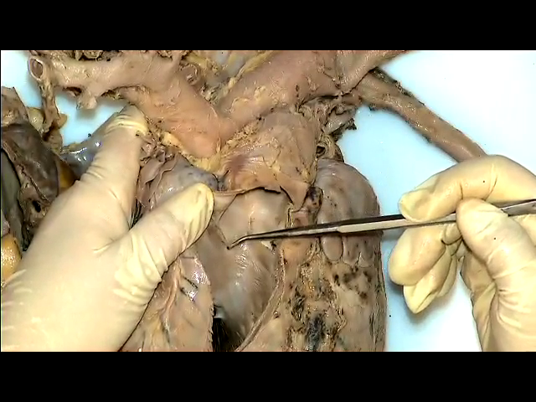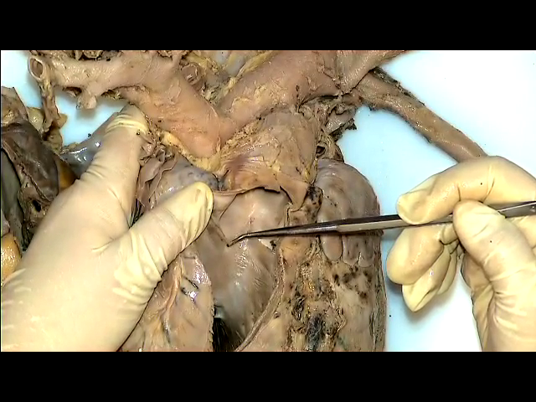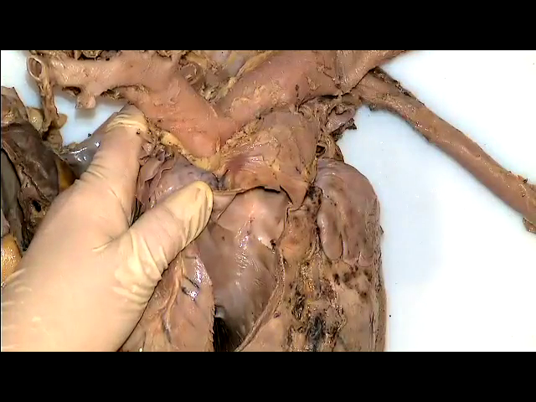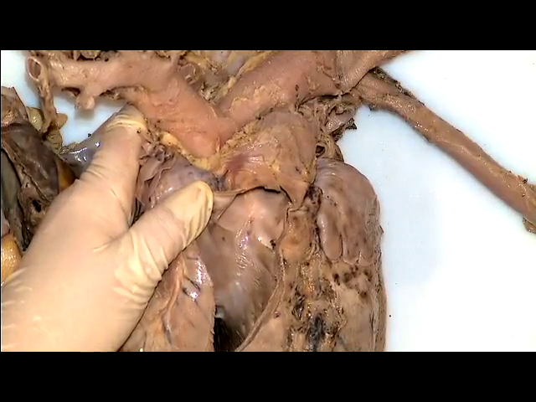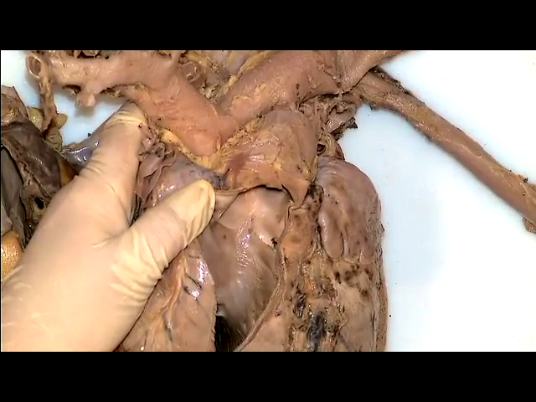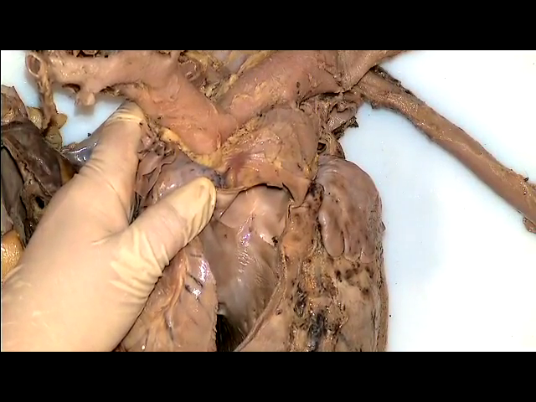So the aortic valve is going to look very similar to our pulmonic valve in that it is a semilunar valve or an outflow valve, which blood is then going to go out to the body.